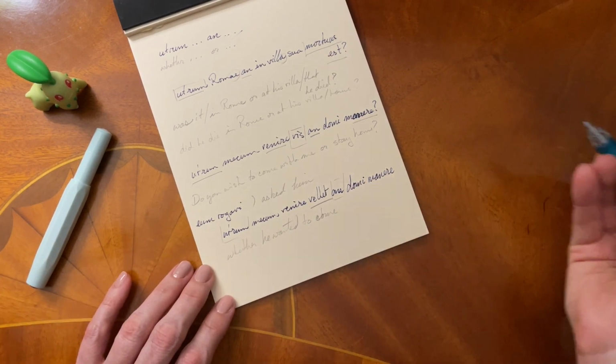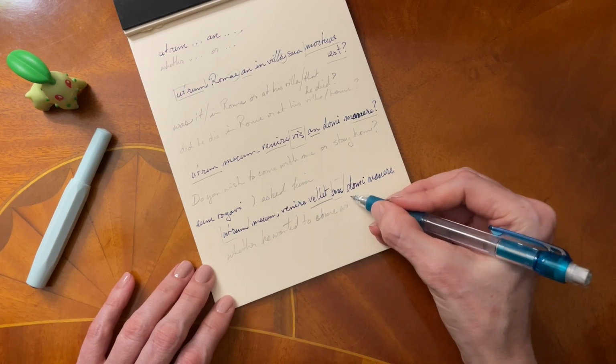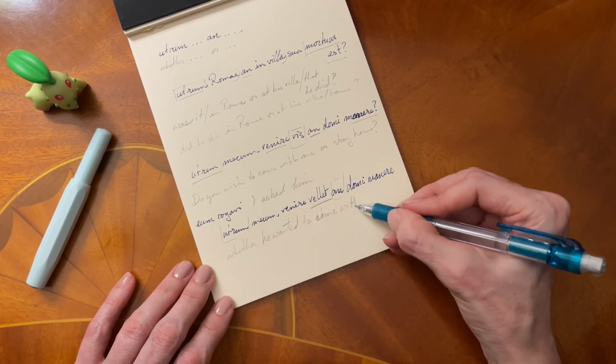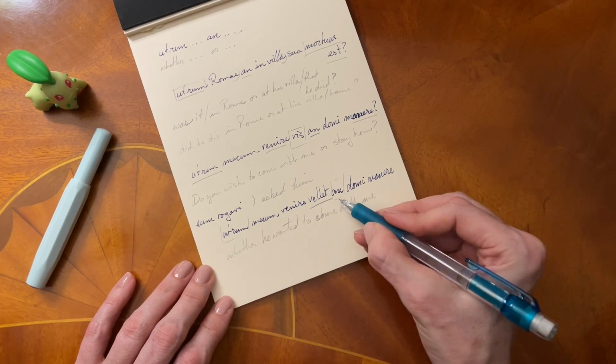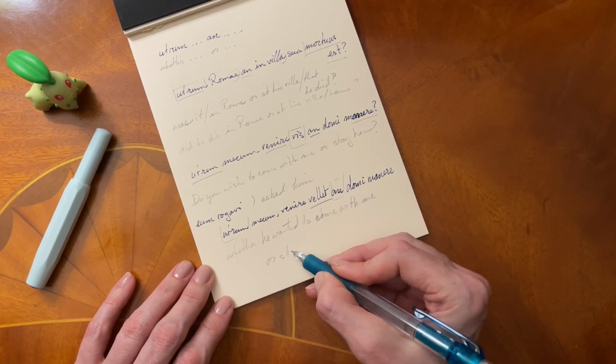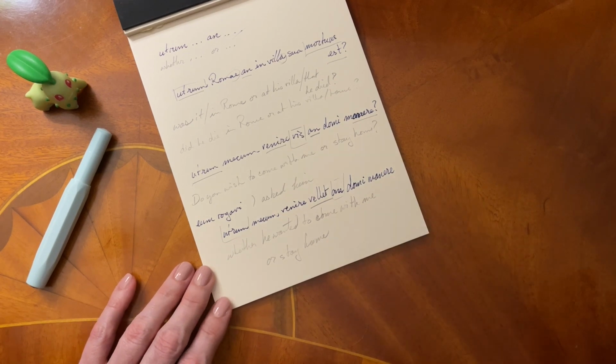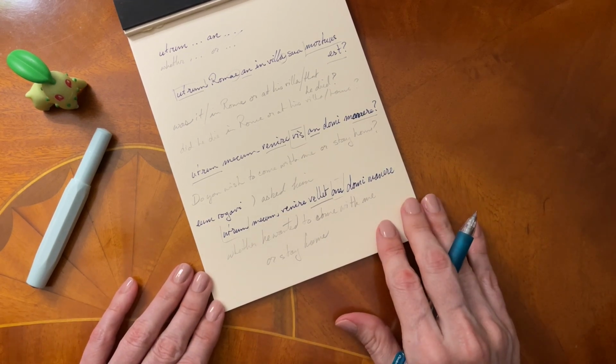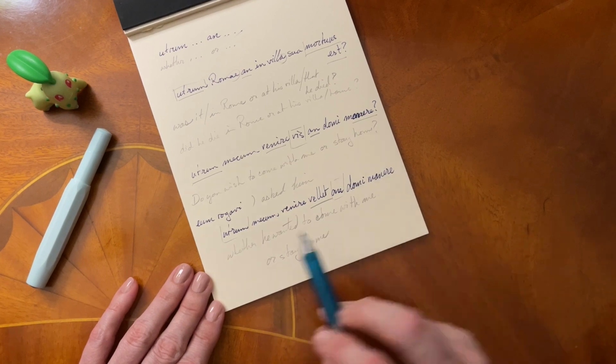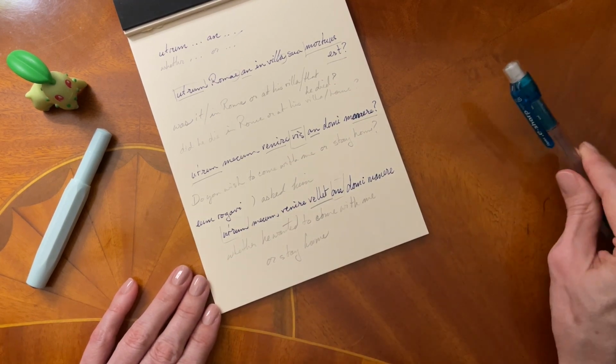I won't bother erasing that. To come with me, mecum venire, or stay home. There we are. And your two choices, utrum an.